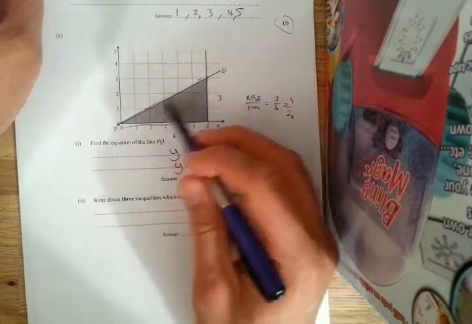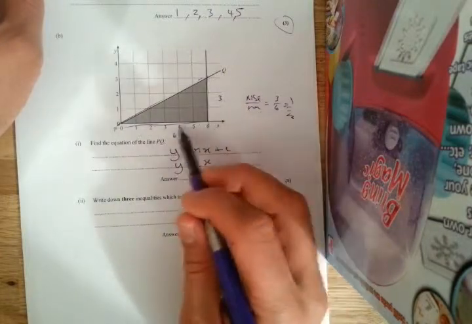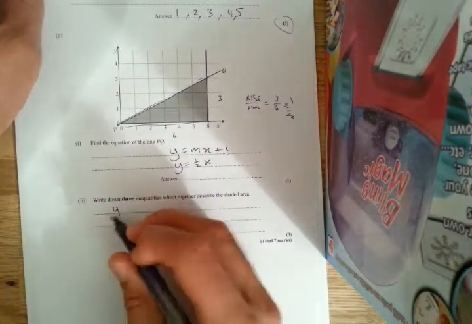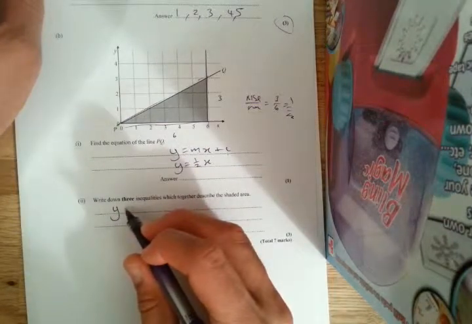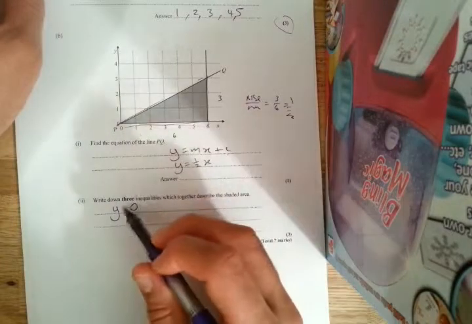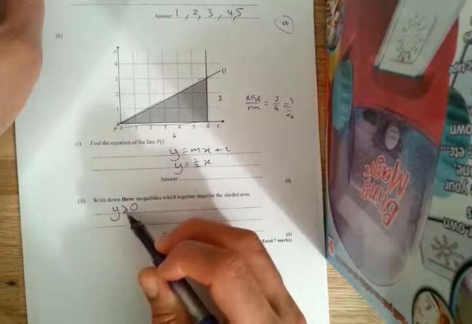For the 3 inequalities, you're now looking at these 3 lines, this one, and this one. And you need to say it's below the diagonal line, to the left of the vertical line, and above the horizontal line. The horizontal line is y equals 0. Are we above y equals 0 or are we below? We're clearly above it, so it's greater than or equal to.